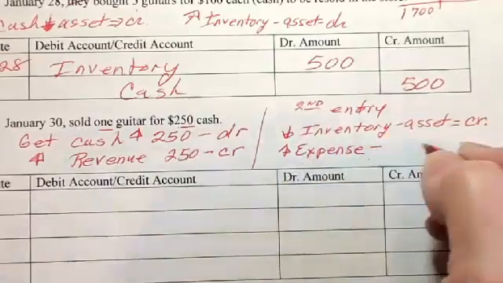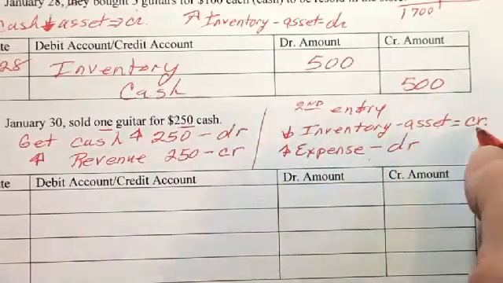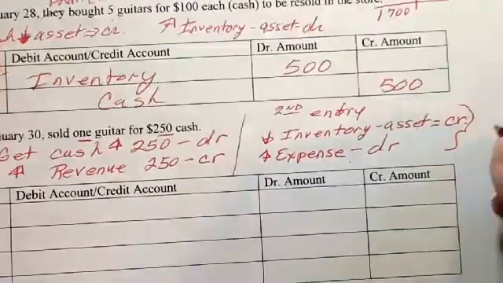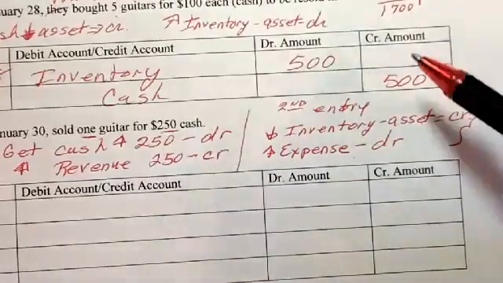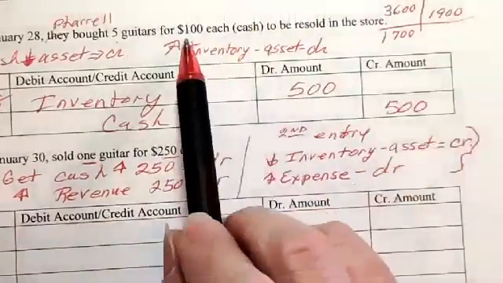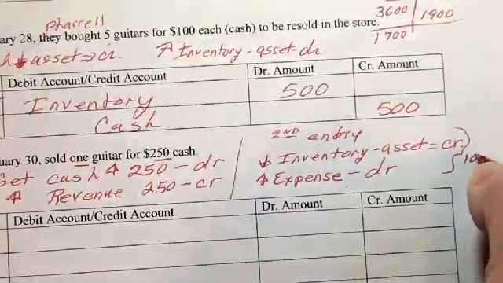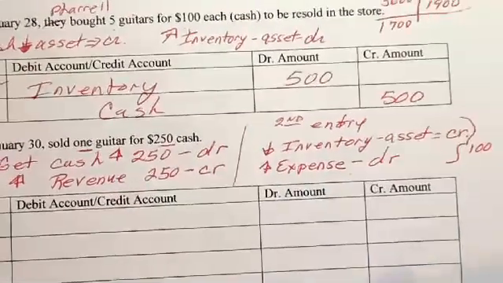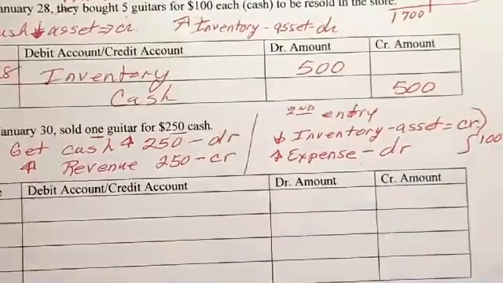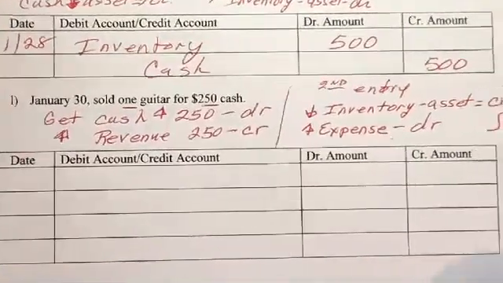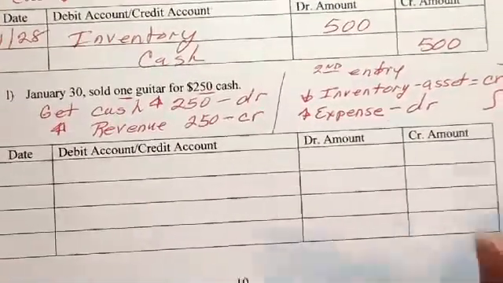And so to increase an expense, we debit it. And we do those things for not the $250, but the cost of the guitar. So $100 is the expense and the inventory. Okay, so 2 steps when you make a sale if you're selling merchandise.